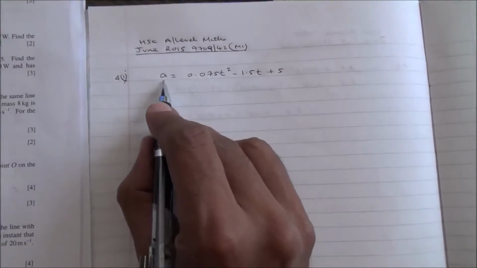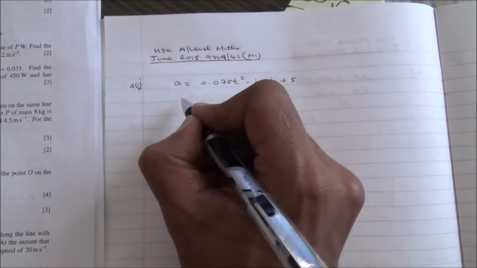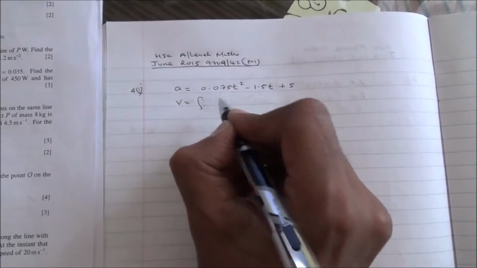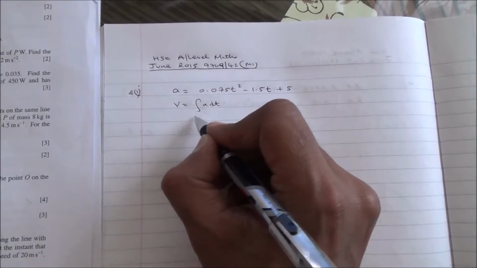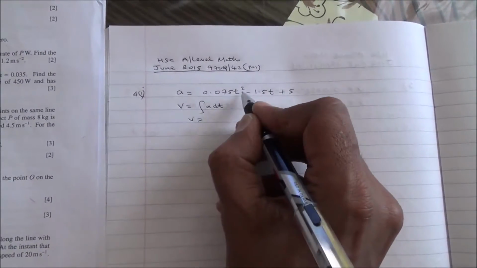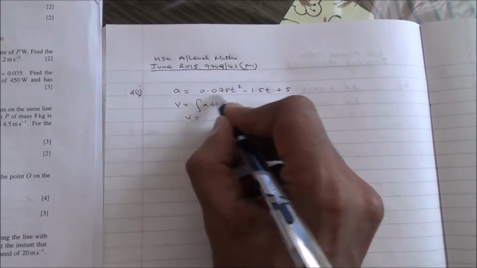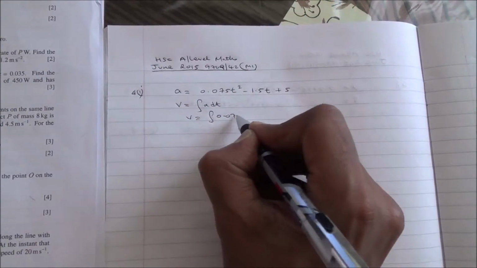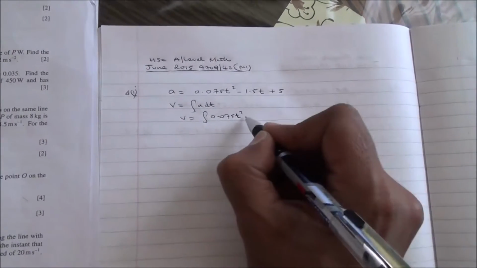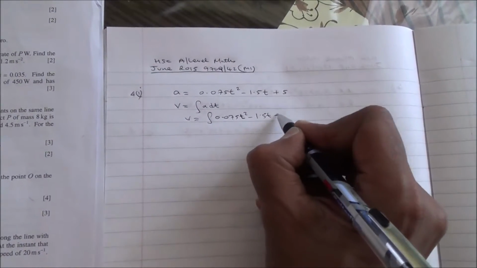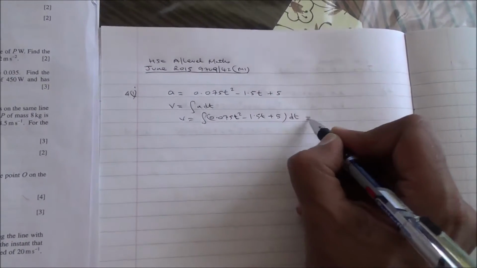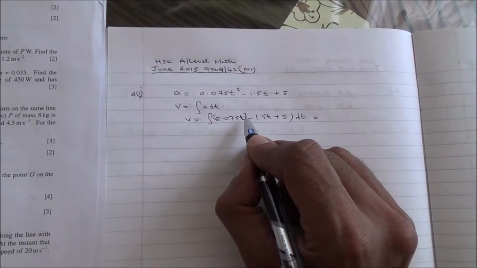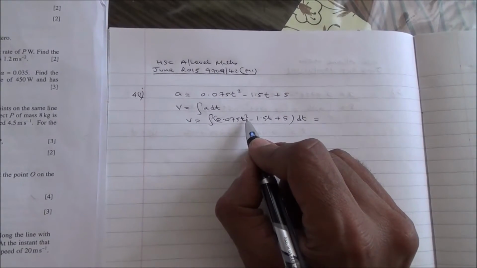Okay, now for the first part, we should remember that if this is acceleration, then velocity is going to be equal to the integration of the acceleration. So we're going to integrate and find velocity first. So when integrating this, minus 1.5 t plus 5, all with respect to t, we raise t to the power of 3 if it is power 2.